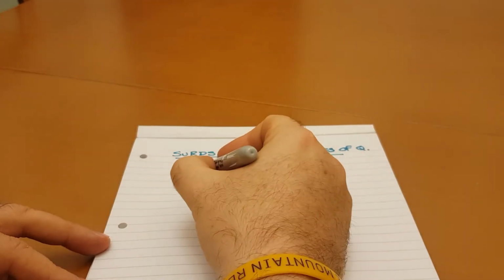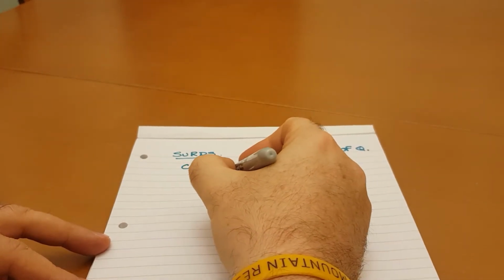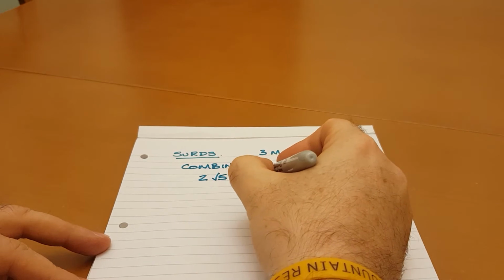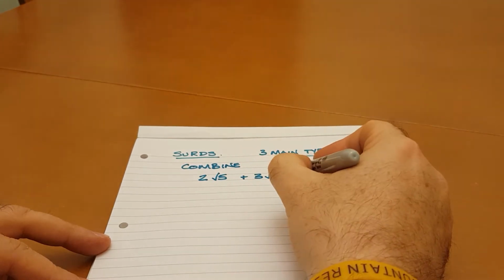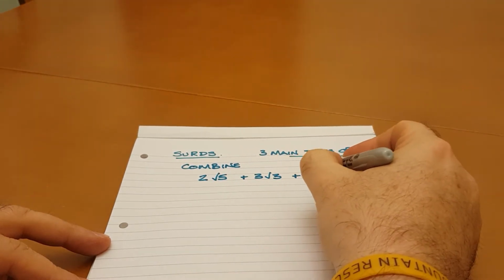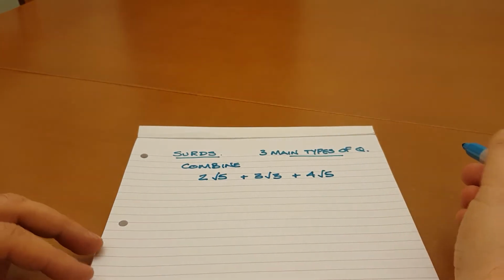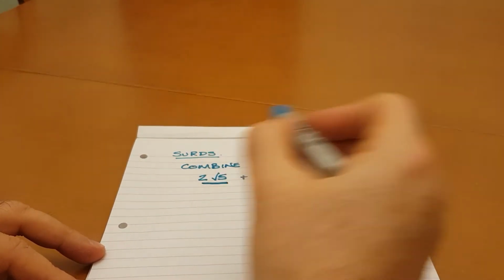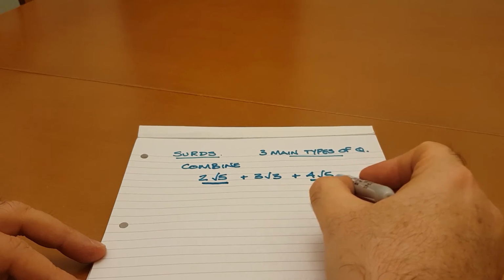For instance, we may have 2 root 5 plus 3 root 3 plus 4 root 5. Now, as you can see, that's so many times root 5, and so is that.